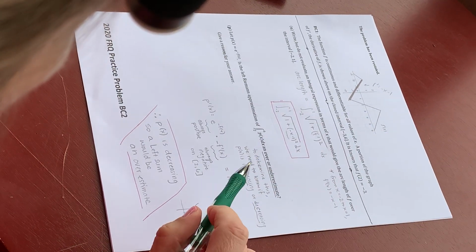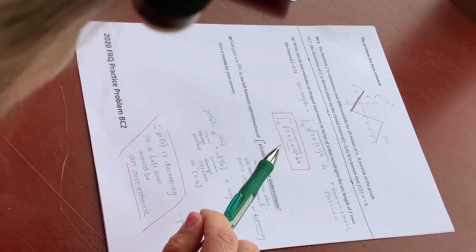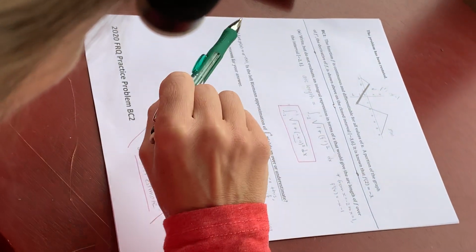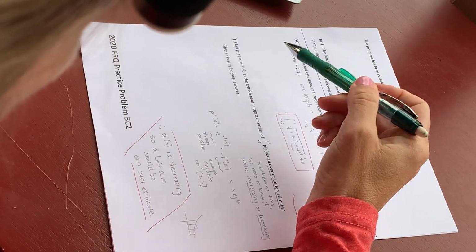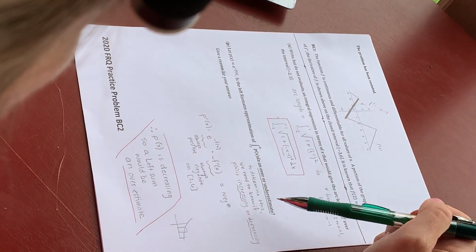So there's the average value. And last problem, last part of this problem, here's a graph, it has nothing to do with anything else. It's a separate function, p of x. Is a left Riemann sum an over or an underestimate?